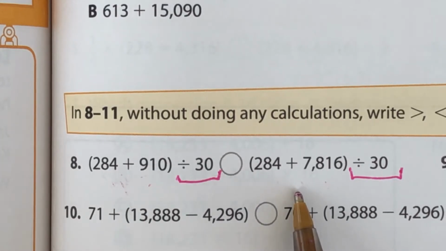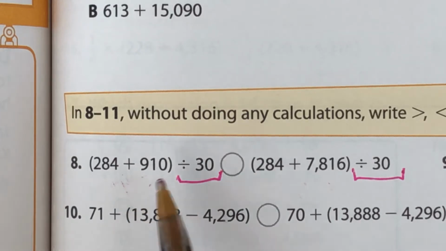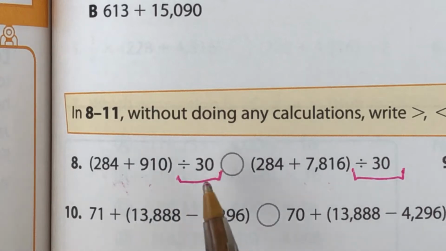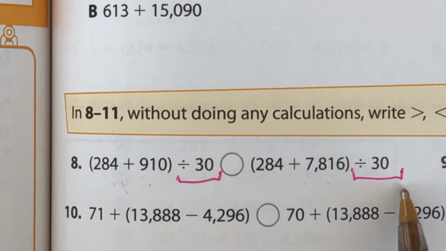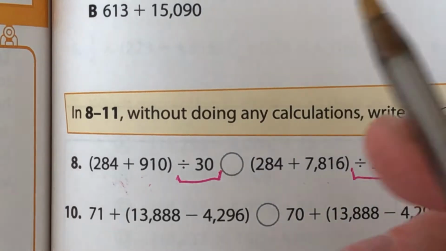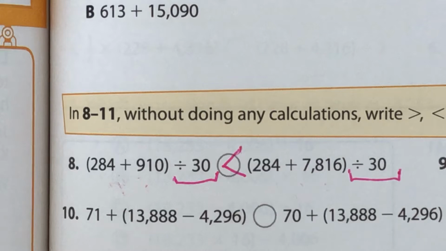Well, this one would. 7,000 is much bigger than 900. So if this is a bigger number and this is a smaller number and we're dividing both of these by 30, then this one is still always going to be bigger. So we can automatically know without even solving that this expression is greater.